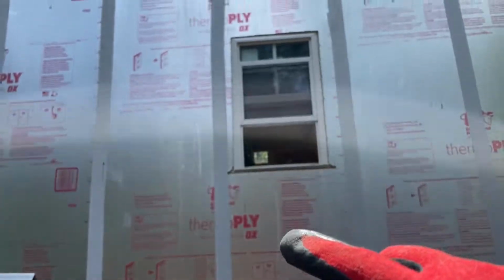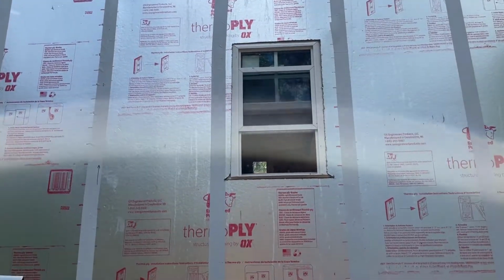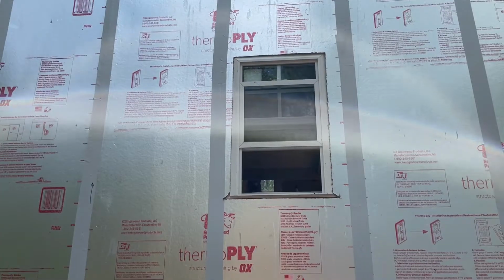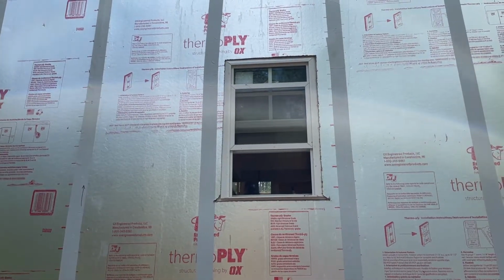So we got this window just set in place right now just to get a rough idea. So we're going to have to finish nailing in up top here and along the bottom, along the edges to make sure the sheathing is nailed in nicey nice. And then we're going to caulk around the entire window and get that window screwed into place.